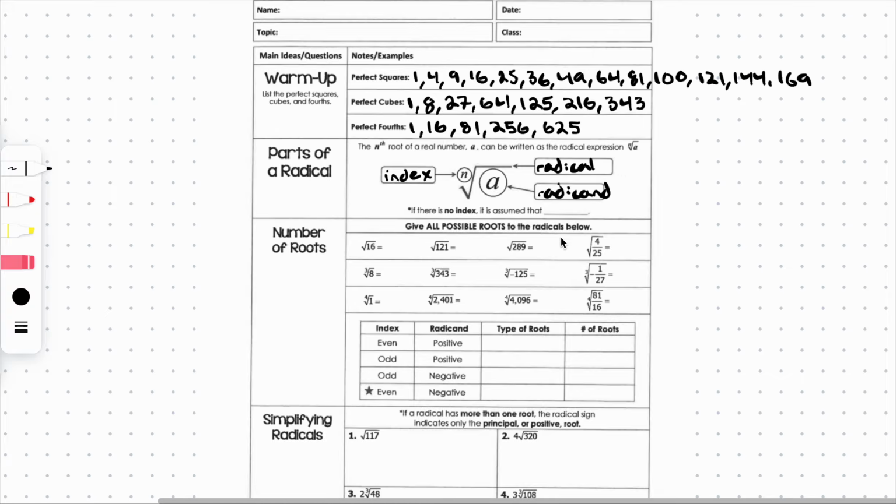Okay. So essentially what the index is doing, if we have, for example, the second root of 4, we're looking for a number that, when multiplied by itself 2 times, gives us 4. So that's going to be 2 times 2.